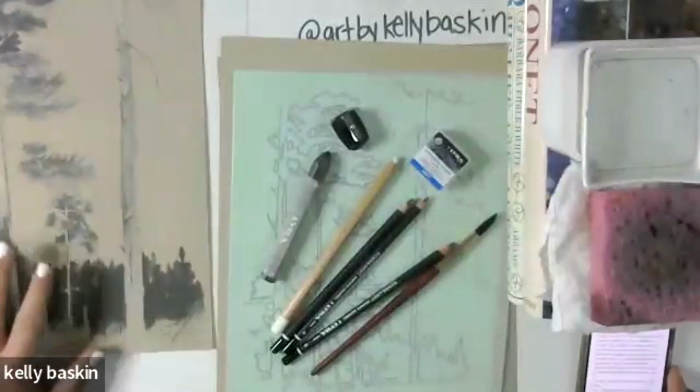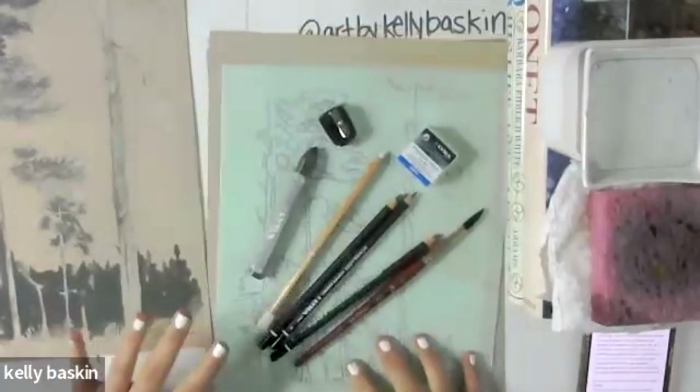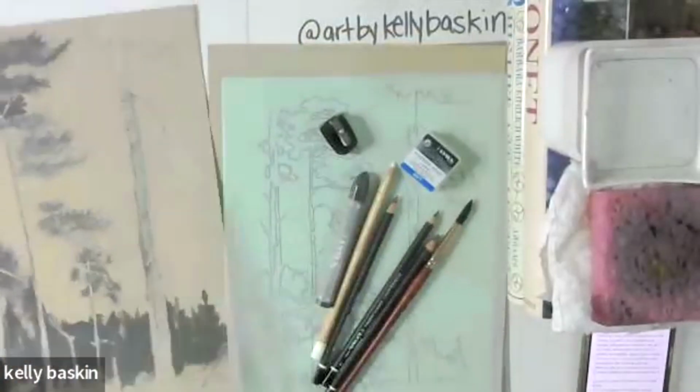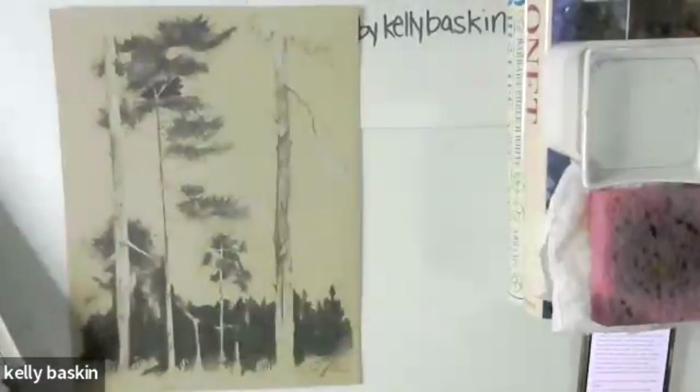So just before we get into it, I just want to talk a little bit about negative space and positive space. I'm going to switch my camera over here so that you can see my table. So you should have all the supplies that Tara mentioned. And this is the project that we're working towards today.